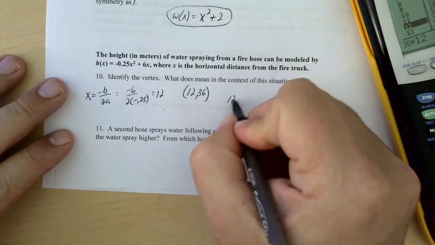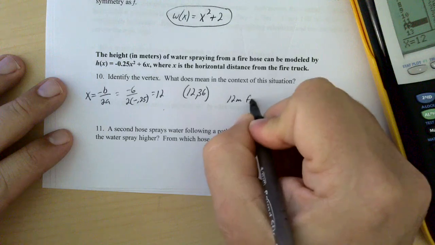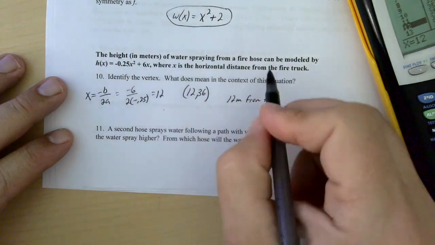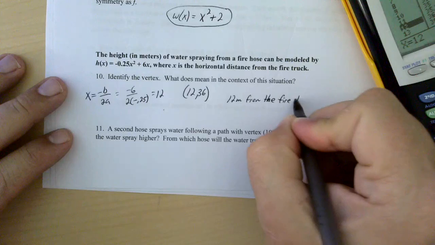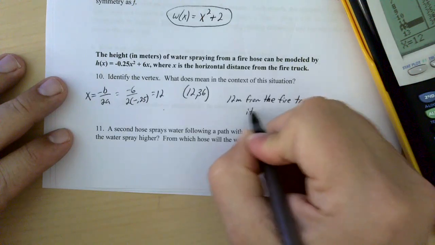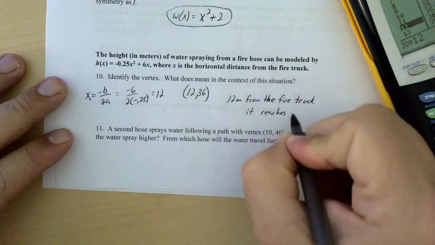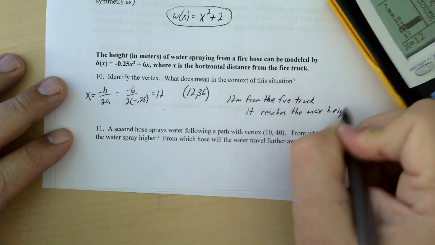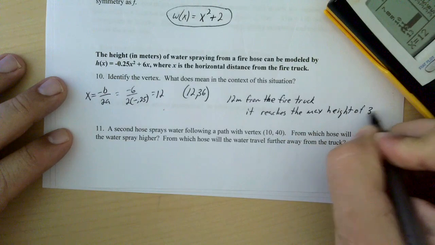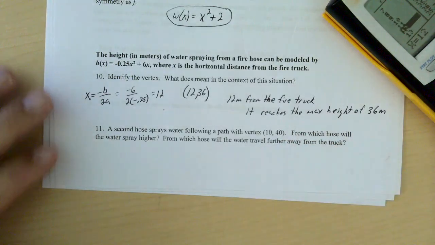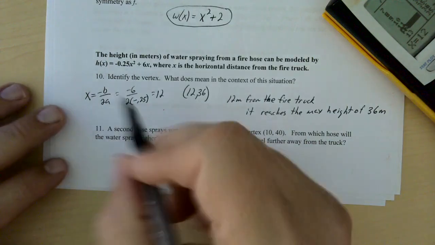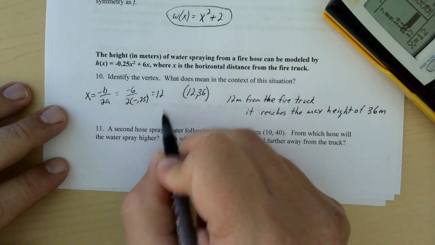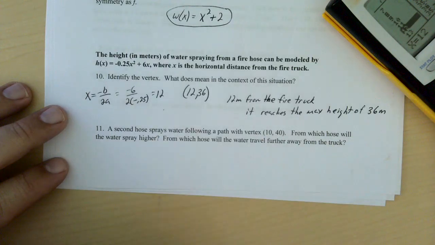So 12 meters from the fire truck, it reaches the max height of 36 meters. Okay, so just try to visualize that. You can, if you needed to, draw a picture to show that path of that water, and it's peaking at 12 horizontally and up 36.